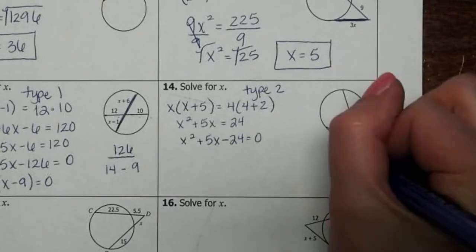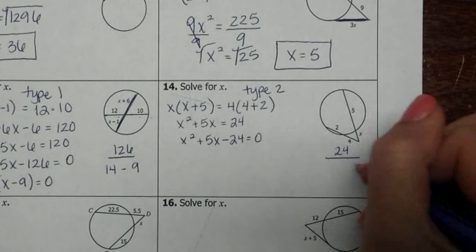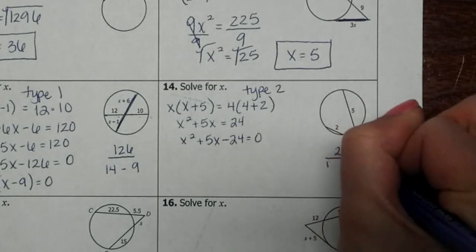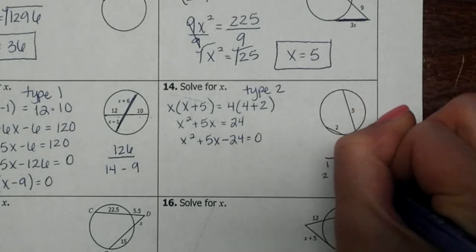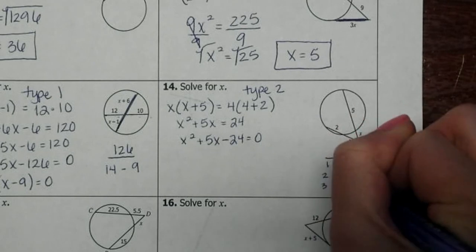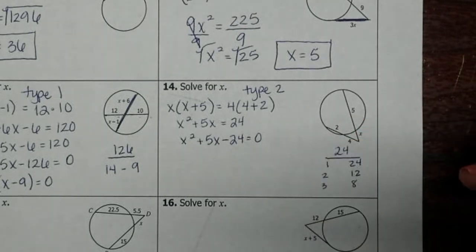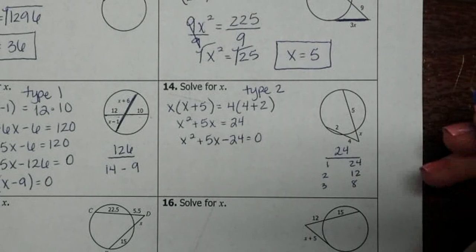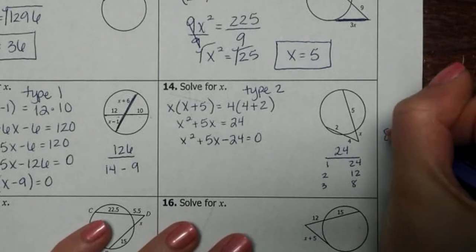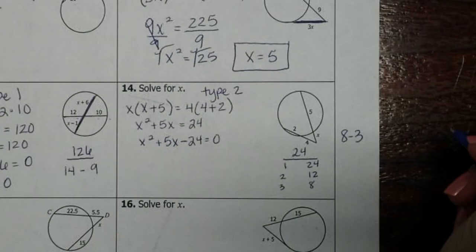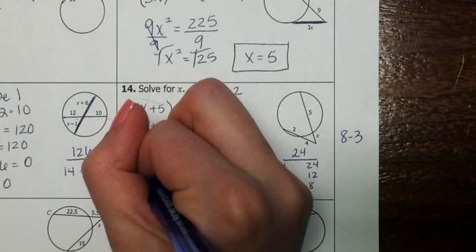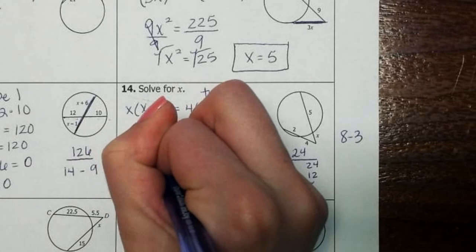So let's think about factors of 24 that subtract to give me a positive 5. So I have 1 and 24, 2 and 12, 3 and 8. What about those two? Will they subtract to give you 5? Should be 8 minus 3, and that will give you 5, right? So my factors here are positive 8 and negative 3.